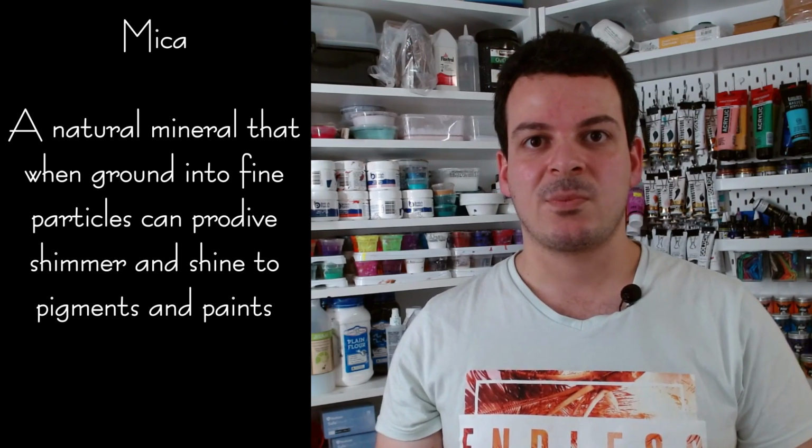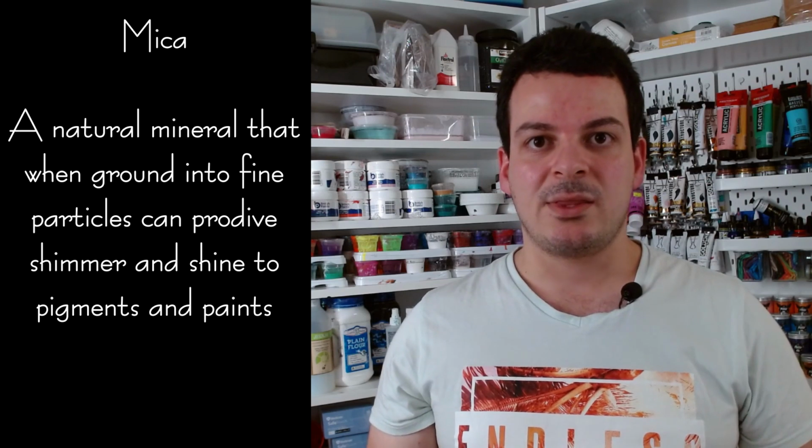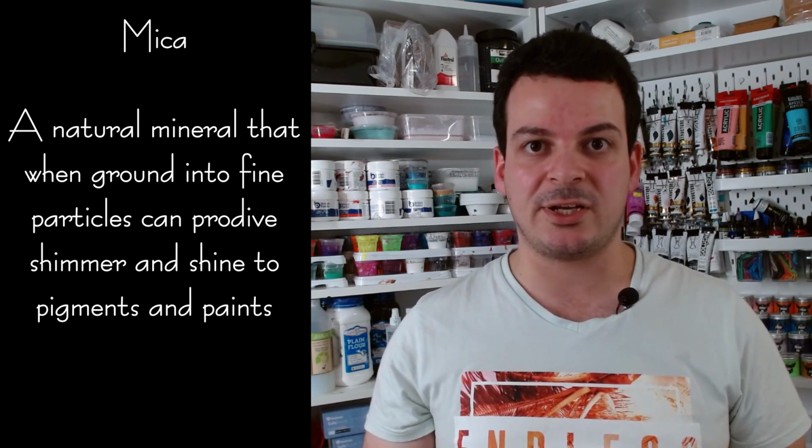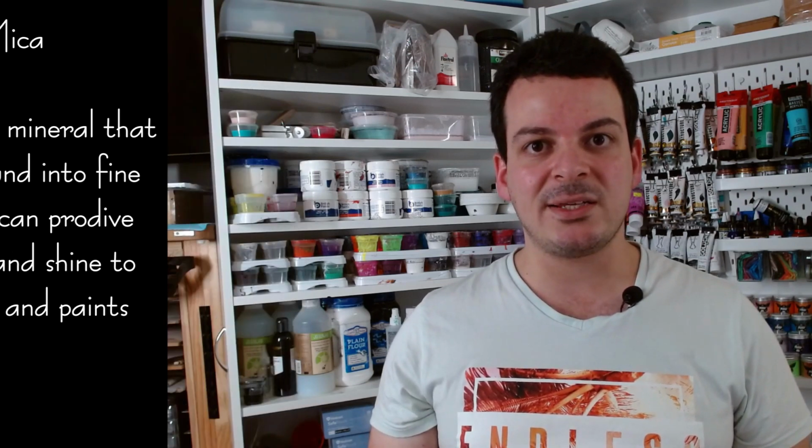Mica powders. Mica is a natural mineral that when ground up into a fine powder gives pigments and paints a shiny quality and a reflective quality. Any iridescent paints or interference colors would all just be crushed up mica. Matisse has just released a line of dry mediums, and mica is one of those mediums. You can use that as a decoration on your paintings, or you can mix it into your paints if it's ground fine enough, and it will reflect light. It doesn't have a color on its own, and I explain a little bit more about mica powders in my pigment video, which again I'll have linked.